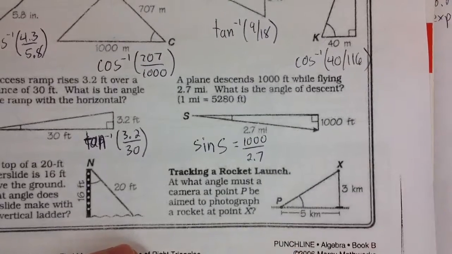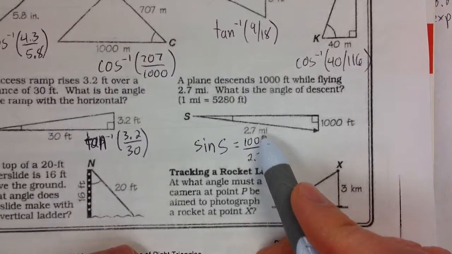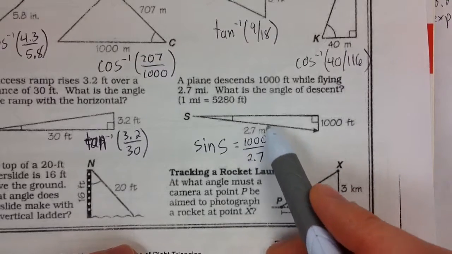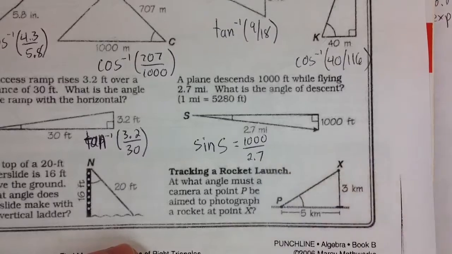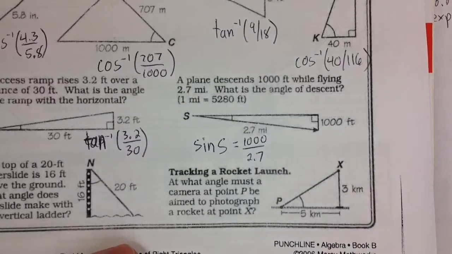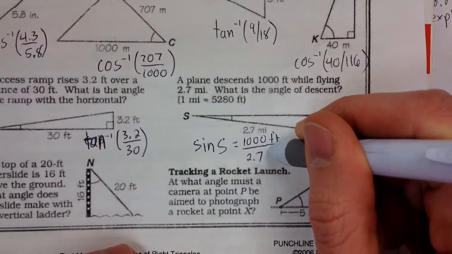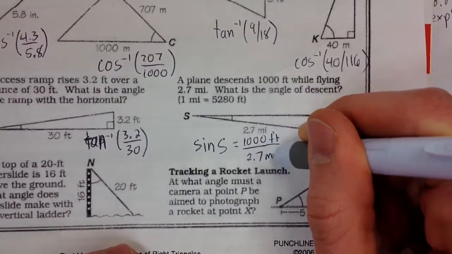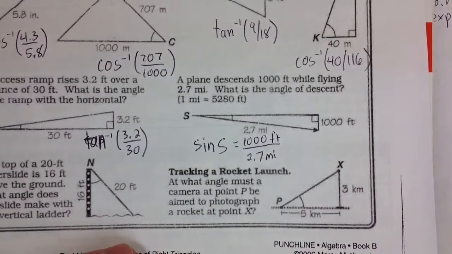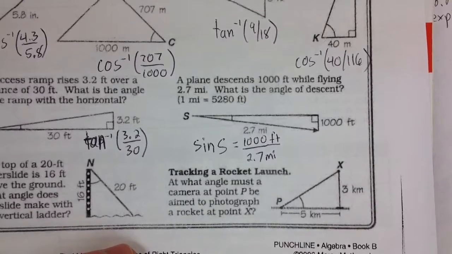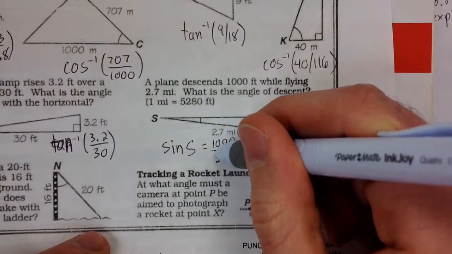So what do you want to do? Convert this to miles or this to feet? Doesn't matter. Okay. Let's do this to feet. So what do you have to do to the 2.7 to make it into feet instead of miles? Divide it by 5,280. Or multiply. Now here's the deal with dividing. When you divide a number, it makes it smaller. Multiply. You want to make it bigger because there's a lot of feet in a mile, so you're going to want to multiply. That's what helps me to know which one I should choose.